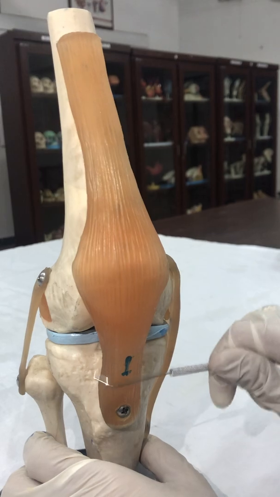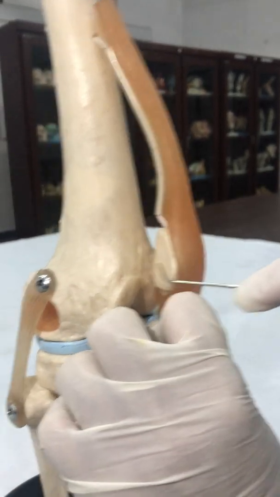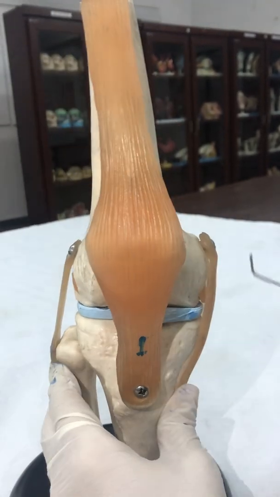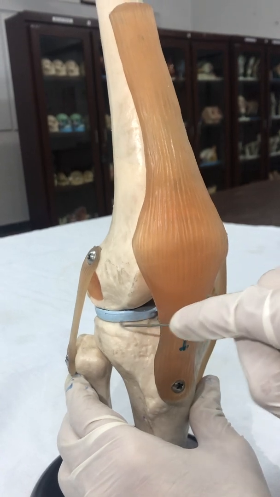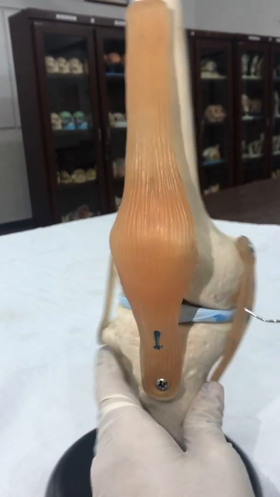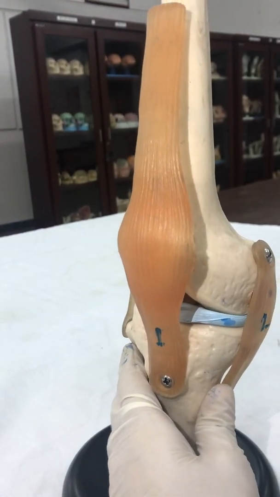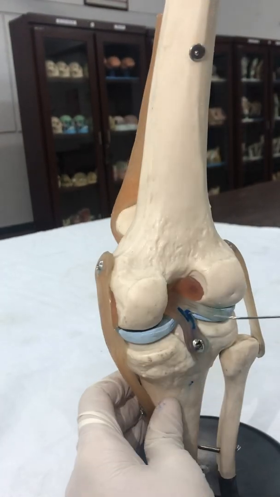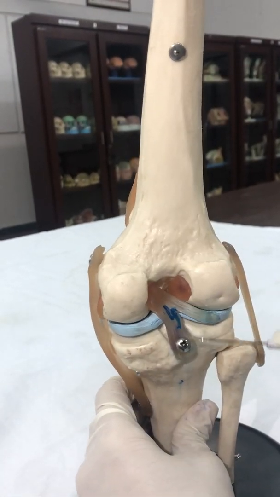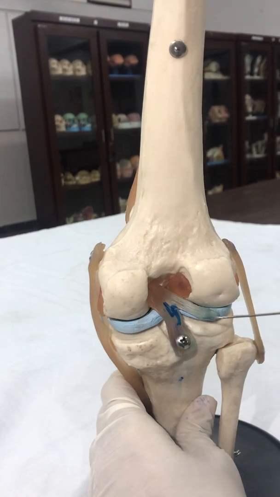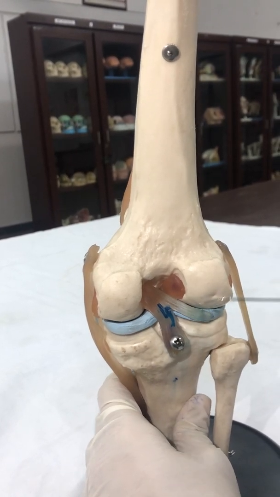Then we have the ligamentum patellae. The patella is the largest sesamoid bone in the body. Then lateral meniscus, medial meniscus, then the posterior cruciate, and here the meniscofemoral ligament.